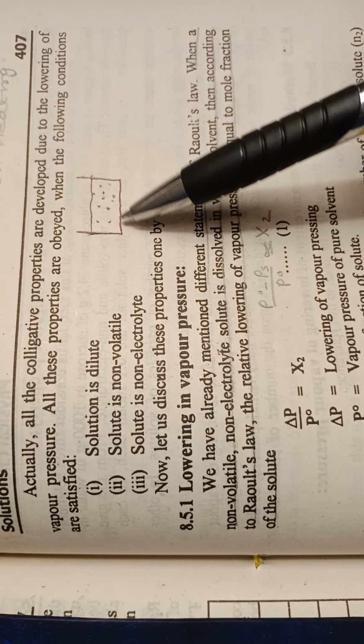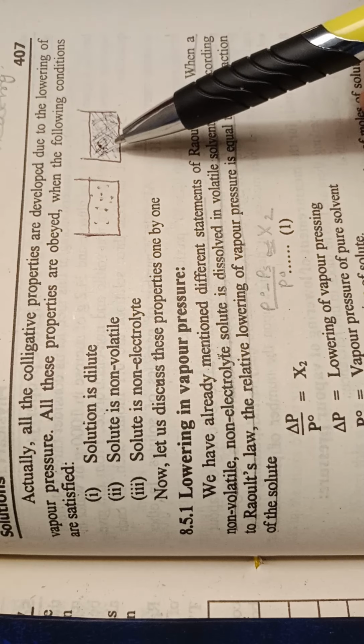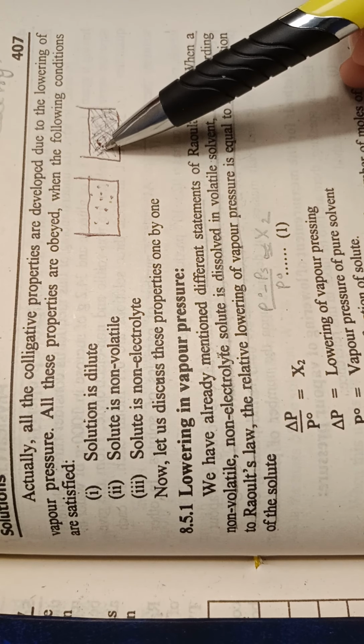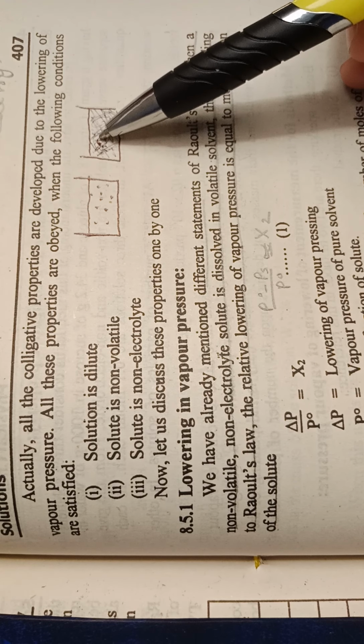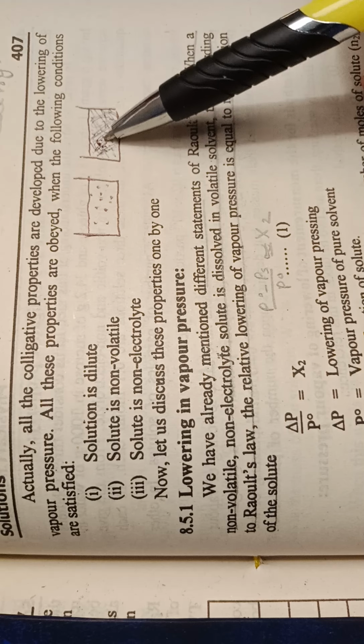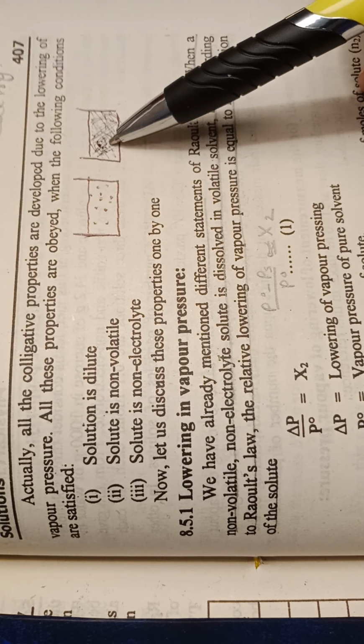When we use a concentrated solution, the particles of the solute are not in isolated form, and they also interact with each other, so they affect the overall properties of the solution.